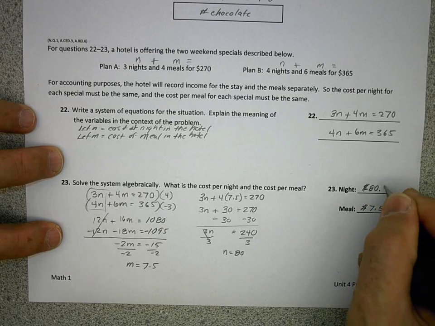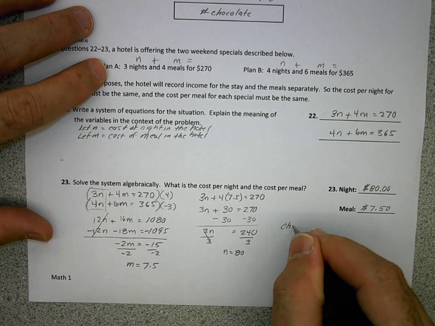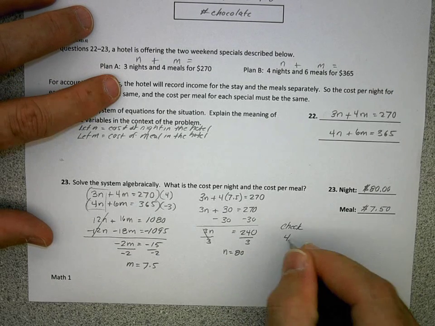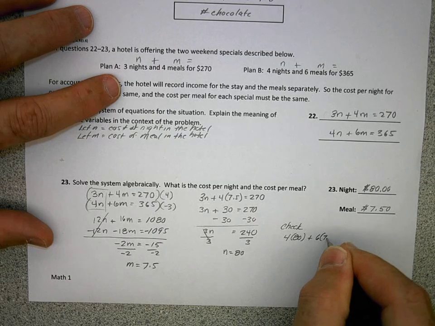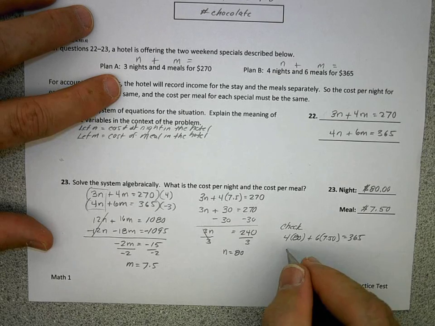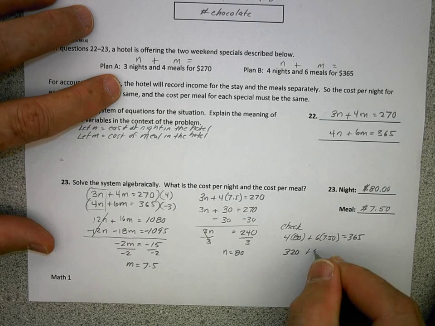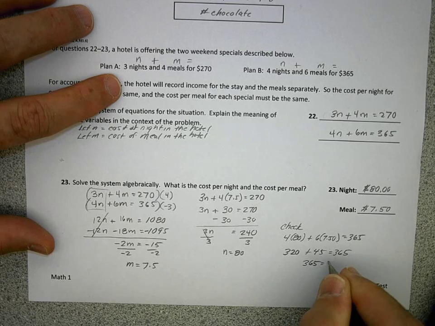or $80. All right? Now at this point, if you wanted to check it, you would simply plug it into the other equation. We used this equation to solve it, so we'll use the other one. Does 4 times 80 plus 6 times 7.5 equal 365? Well, 4 times 80 is 320. And 6 times 7.5 is 45. And sure enough, they equal each other. And we have our solution.